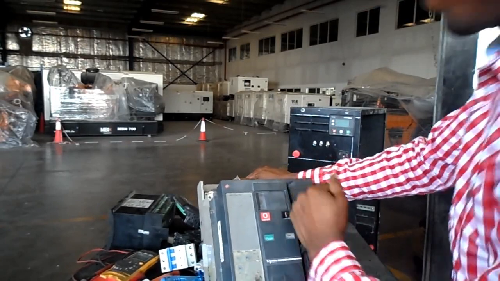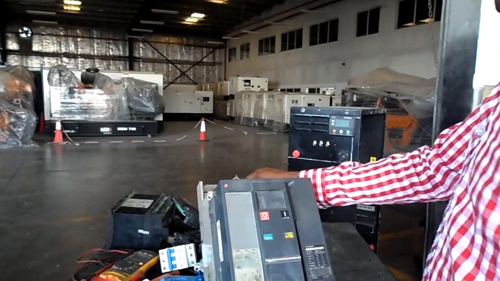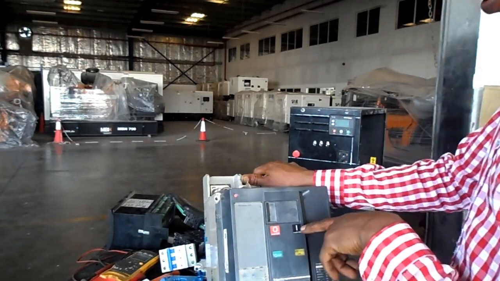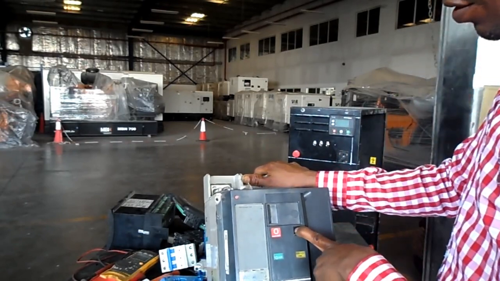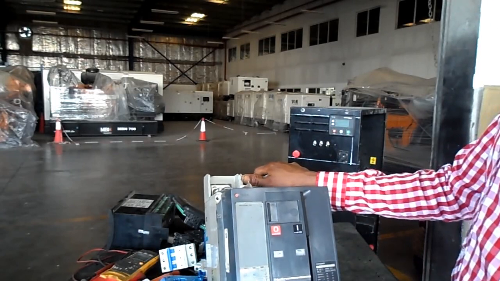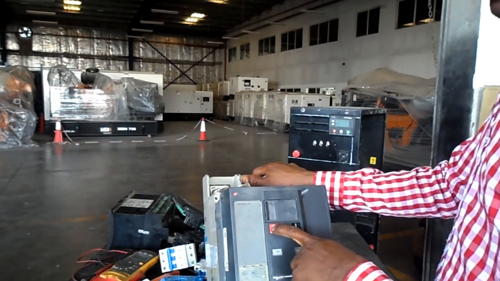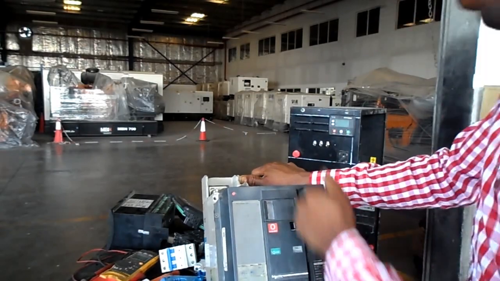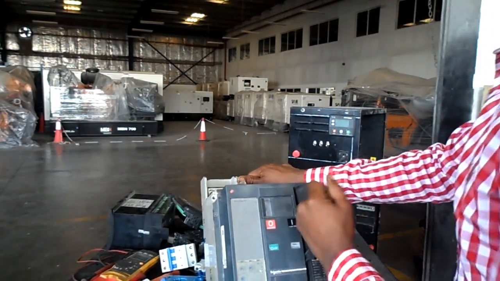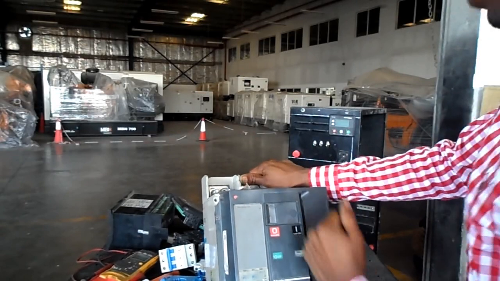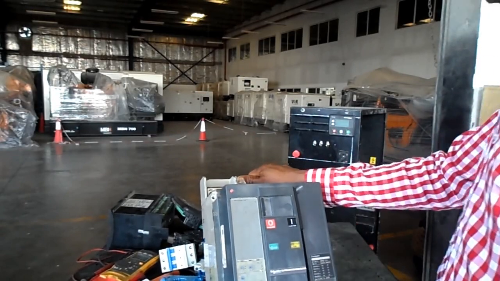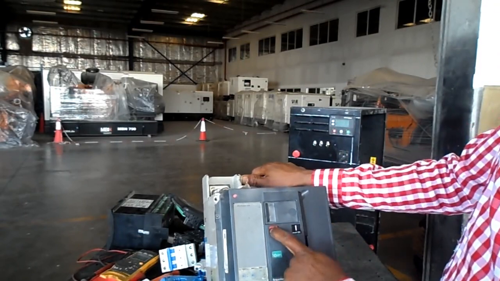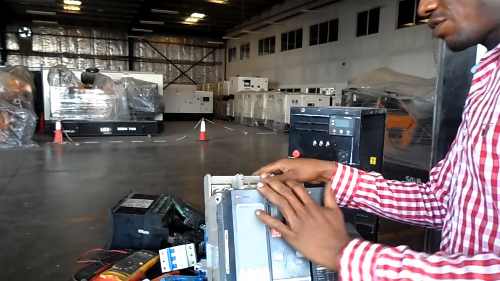Now it's charged. Then you can push to engage the supply. Then you can push to disengage. I'll charge it again. On, off. So this is a motorized breaker.